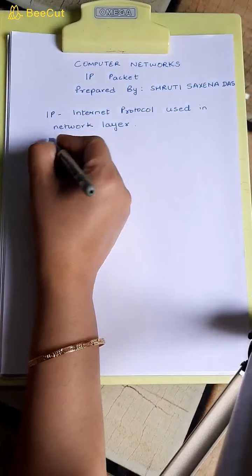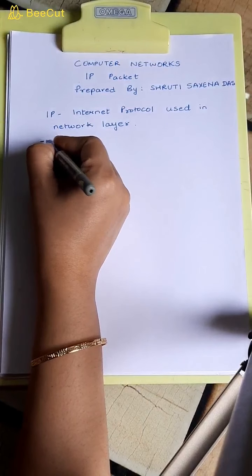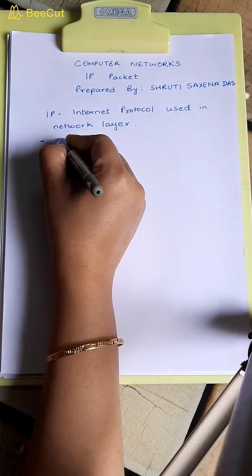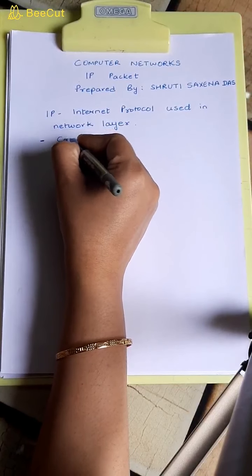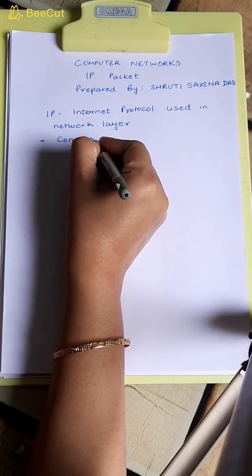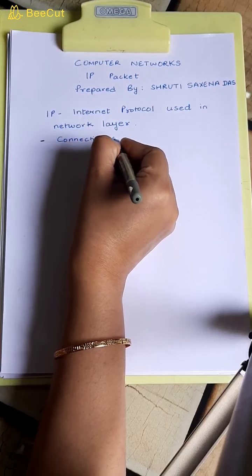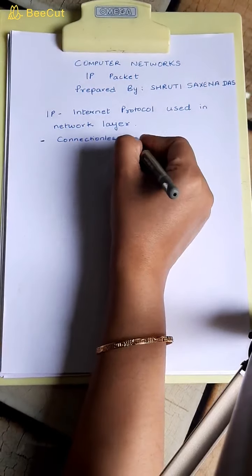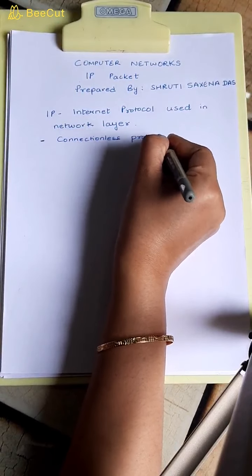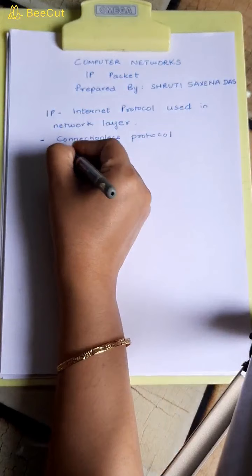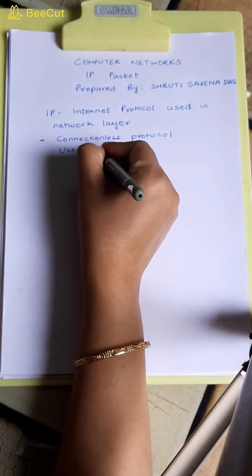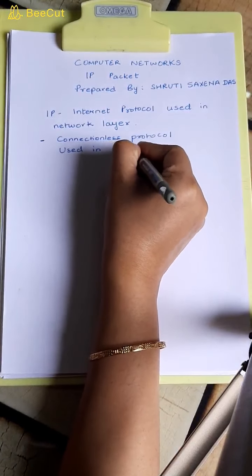And the main concept of IP packet is that it is a connectionless protocol, and this one is used in packet switch network.